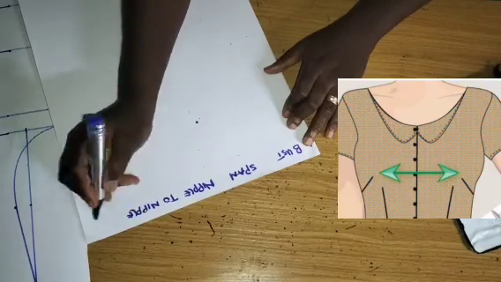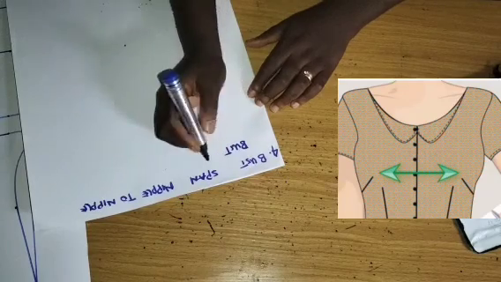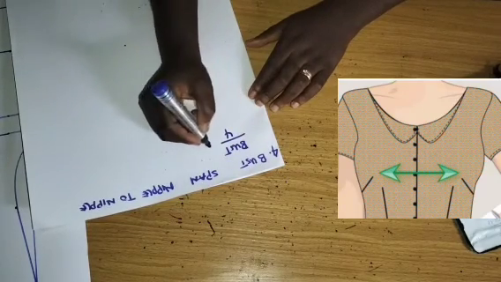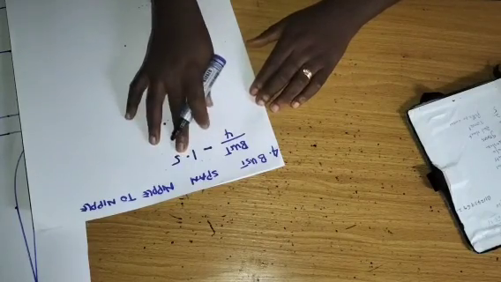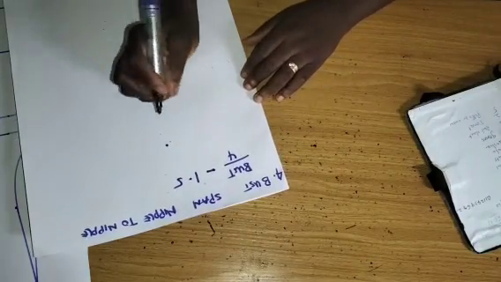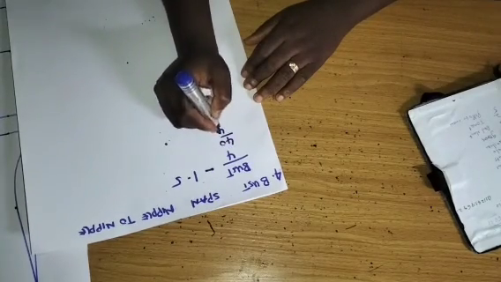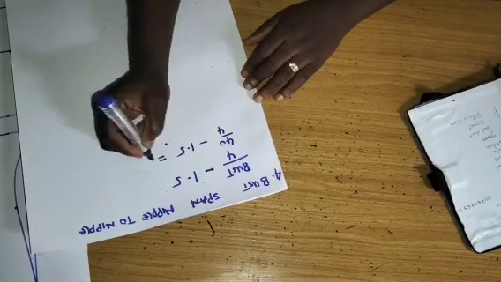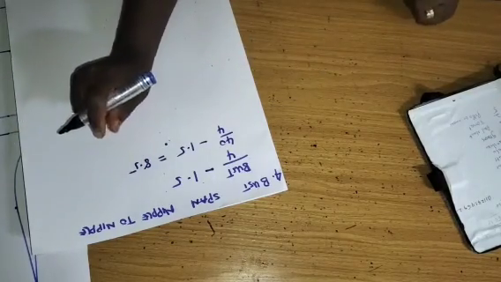To achieve this nipple to nipple measurement, we are going to use our bust, divide by 4, minus 1.5. That gives us our nipple to nipple measurement. So if you are working with bust 40 divided by 4 minus 1.5, you'll have 8.5 as your nipple to nipple measurement.